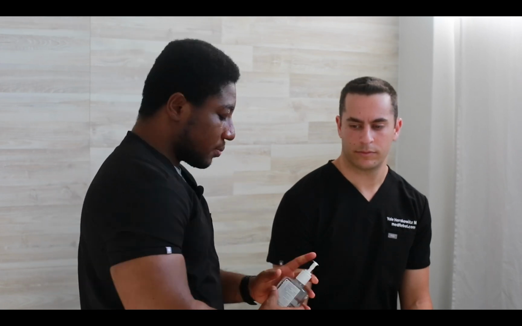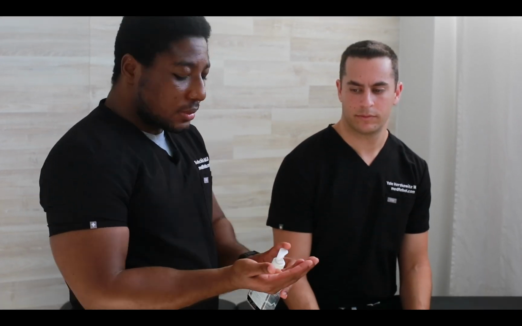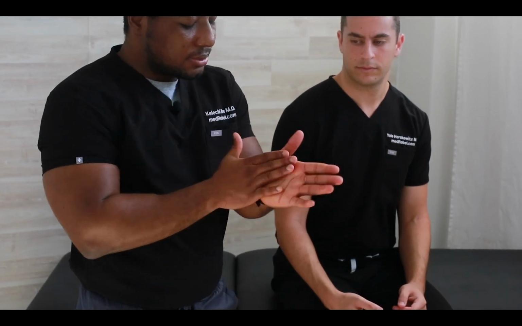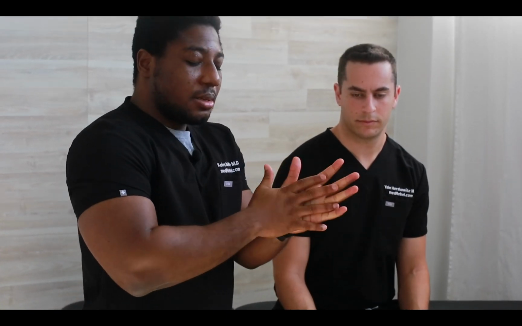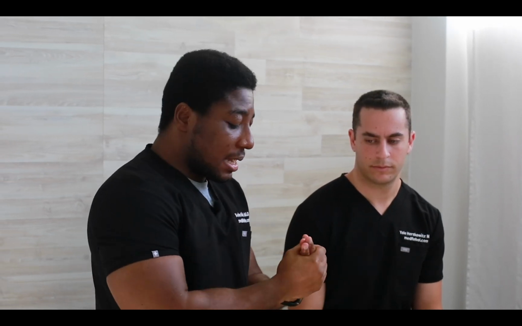For the wrist physical examination, same rules apply: inspection, palpation, range of motion, muscle strength, sensation, reflexes, and pulses, and a special test when indicated. So I'm going to sanitize my hands. I want them to be dry before I begin my exam. Okay.